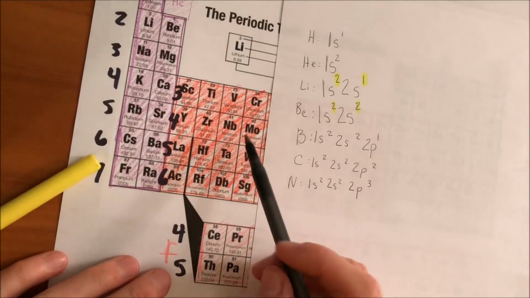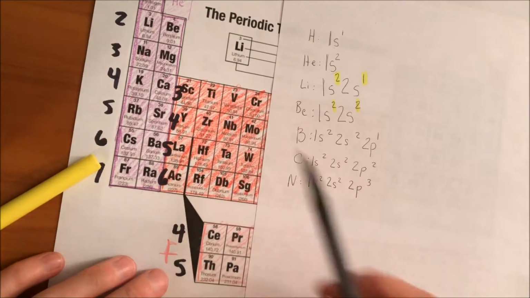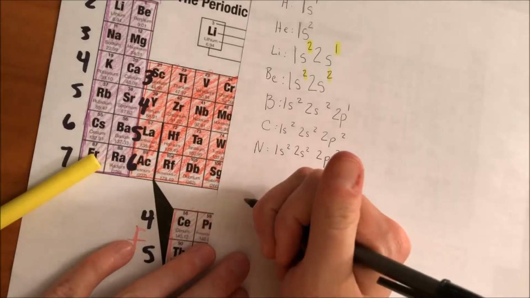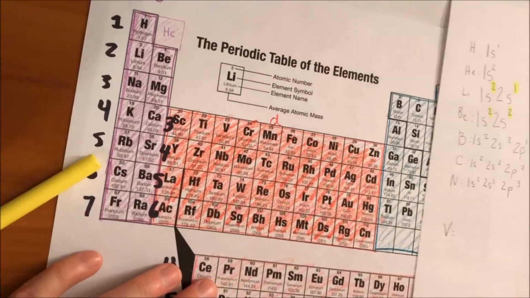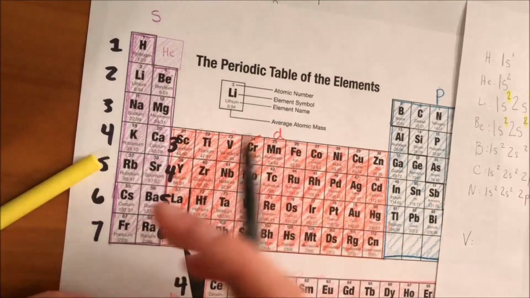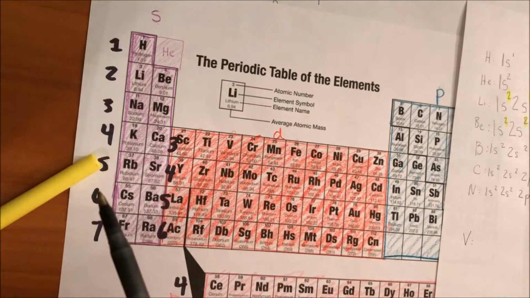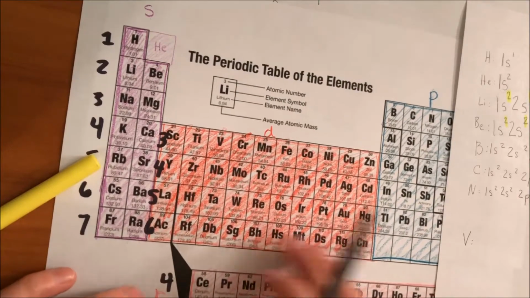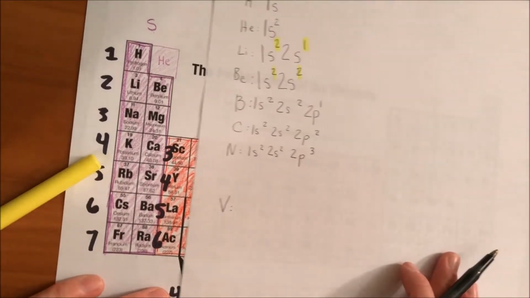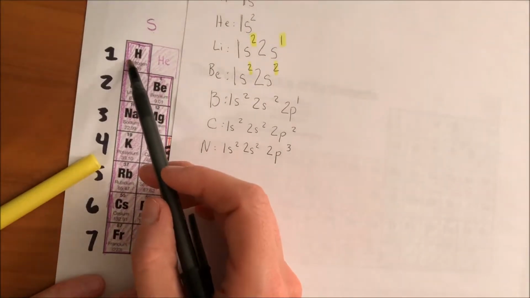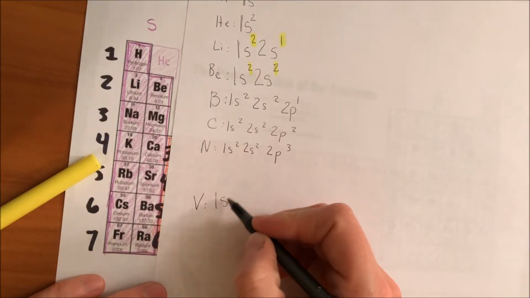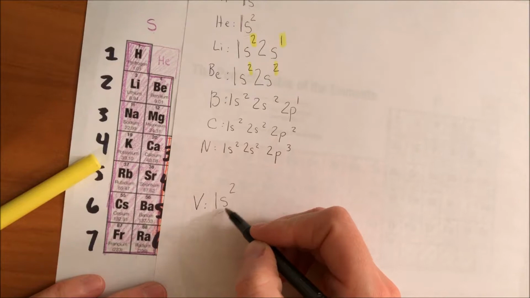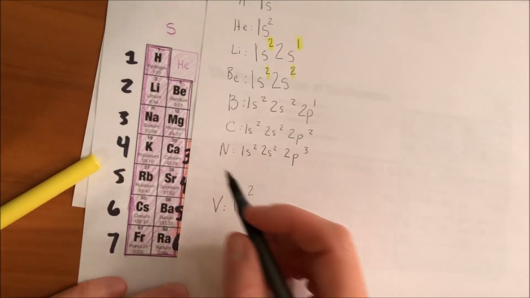So let's do an element like vanadium. Again, we're going to start from the top to find the order that we should fill these particular subshells. Its first 2 electrons will go in the 1s orbital. So I'm going to denote that as the 1s with 2 electrons.